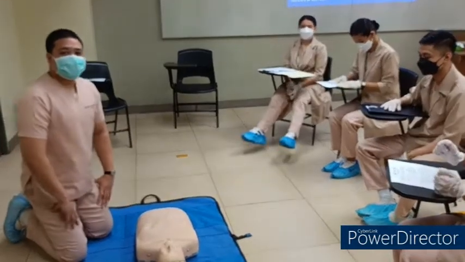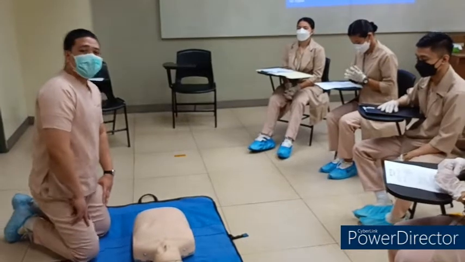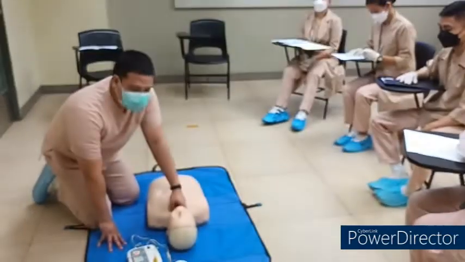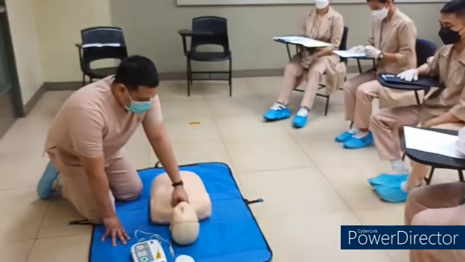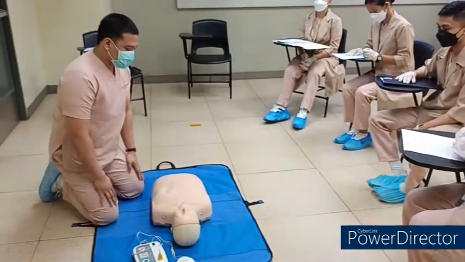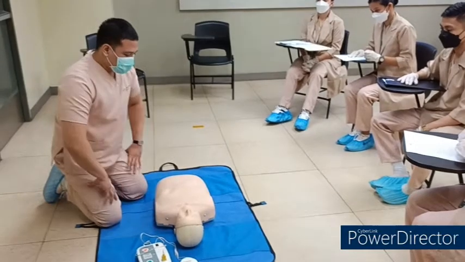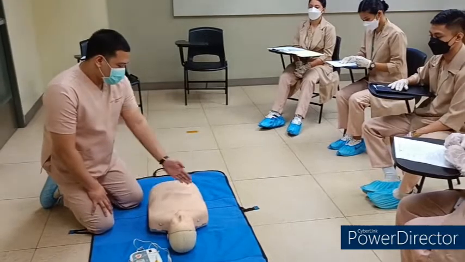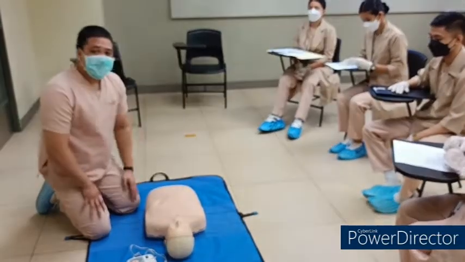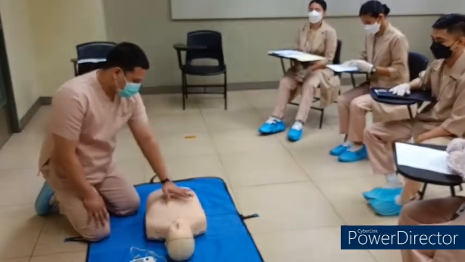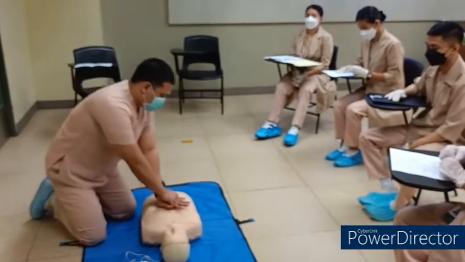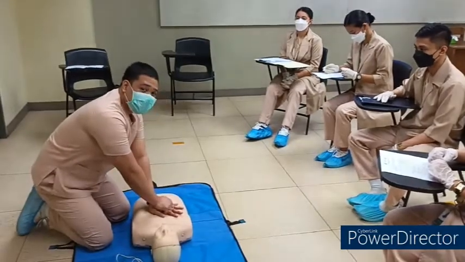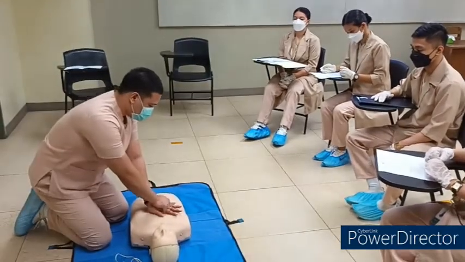Then the next step is to check the current pulse of the client here in the neck, 5 to 10 seconds. Then the next step is to bare the client's chest and imagine the imaginary nipple line in the middle with your palm, and then give 30 chest compressions.